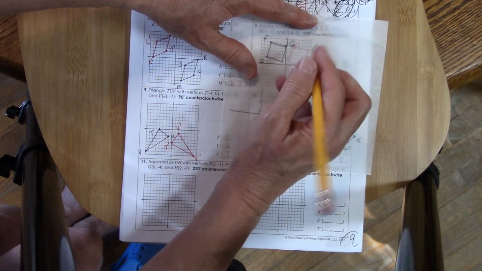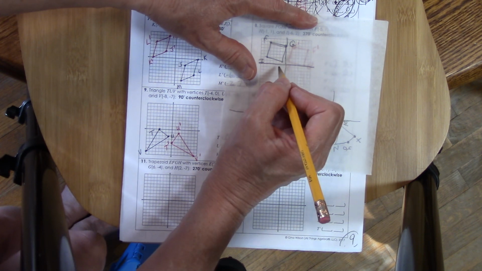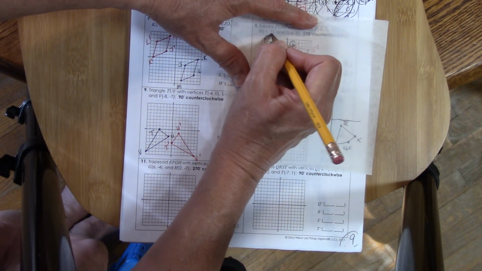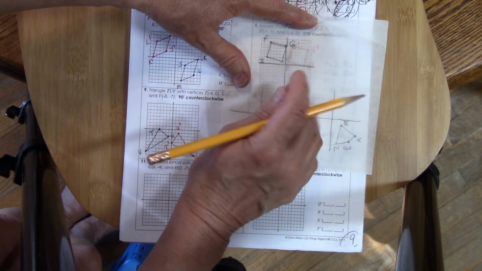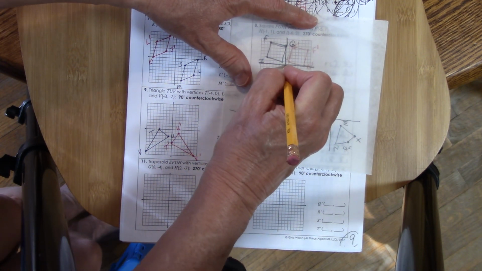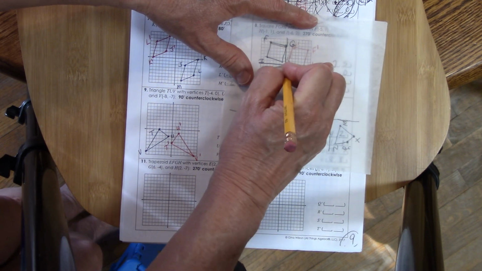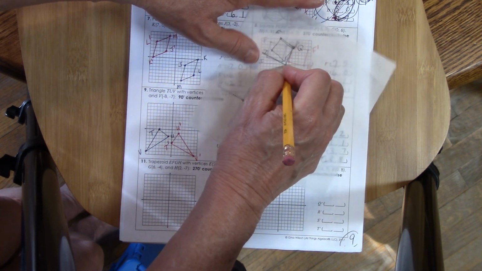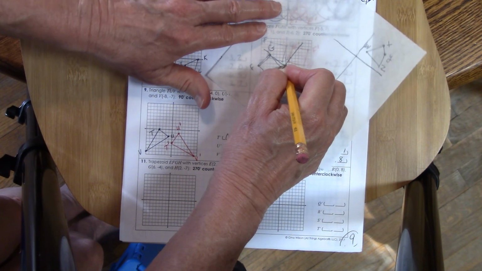All right. Now, we're going to need to rotate it, okay? And we're rotating it 270 degrees counterclockwise.